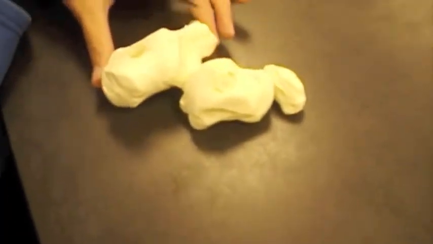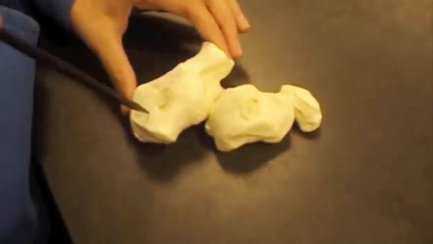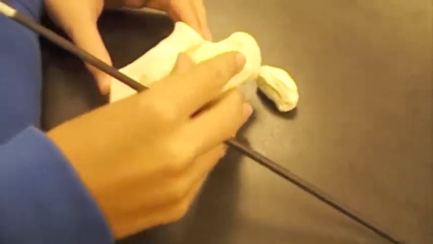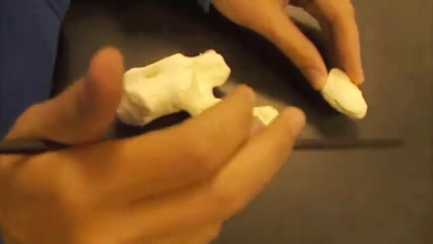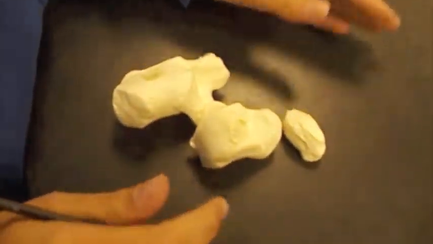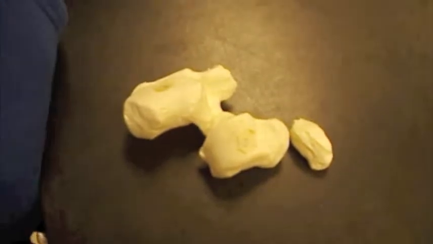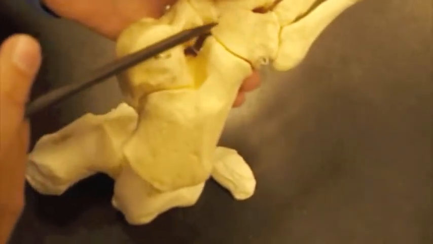So here we have a left calcaneus, and then we have a left talus, which fits into the calcaneus just like that. And then we have a left navicular. And then I couldn't find a cuboid, but it's literally shaped like a cube, and it is on the foot, which is right here. Cube shape. Yeah, that's it of the foot.